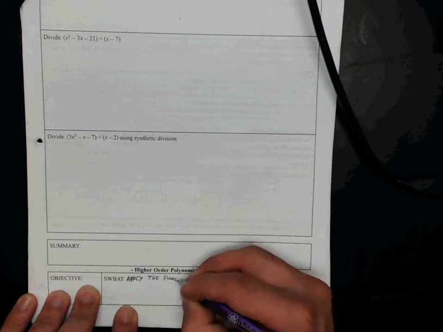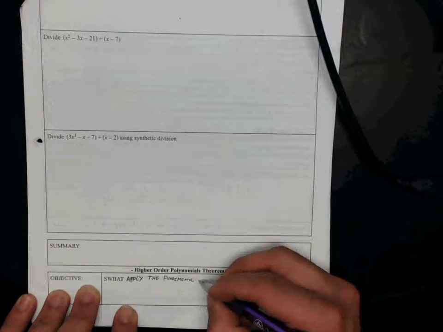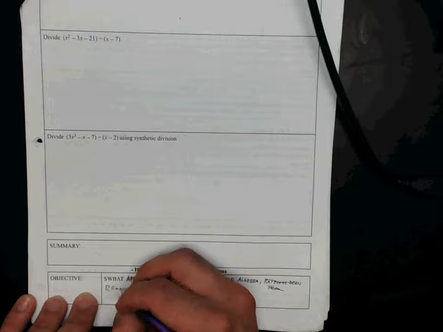The higher order polynomial theorems. Students will be able to apply the fundamental theorem of algebra, the rational zeros test, though we're going to skip that, the remainder theorem, the factor theorem, and synthetic division to higher order polynomials.